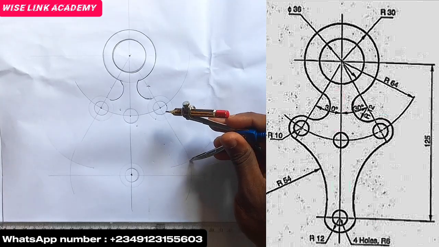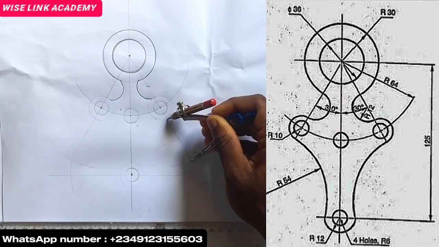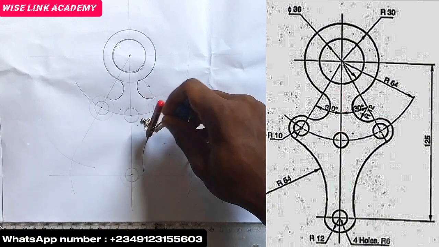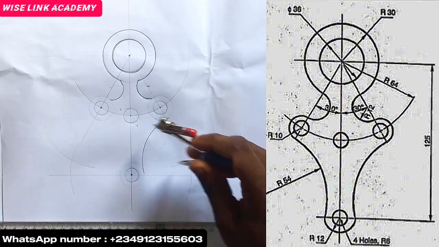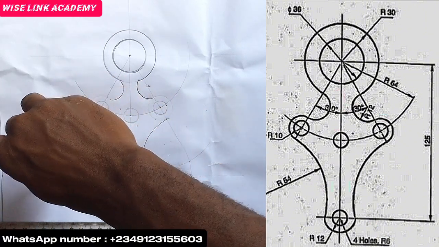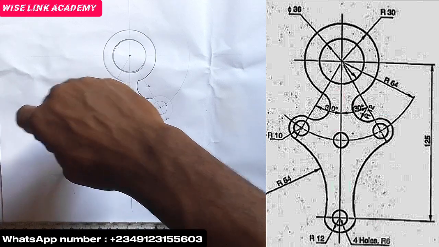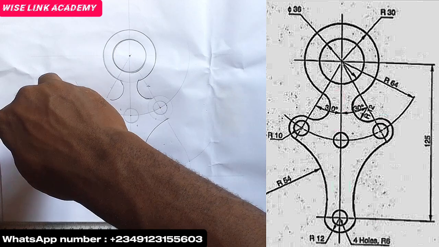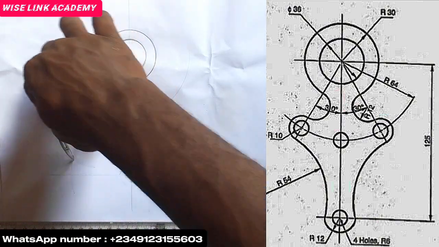At this point here, I'll connect this with this together. Observe. Come to this point here too, the second arc here, where the arc meets. So I'll get this one too.